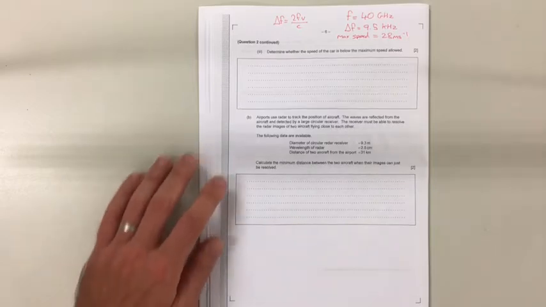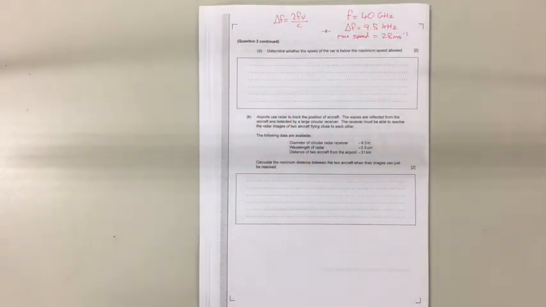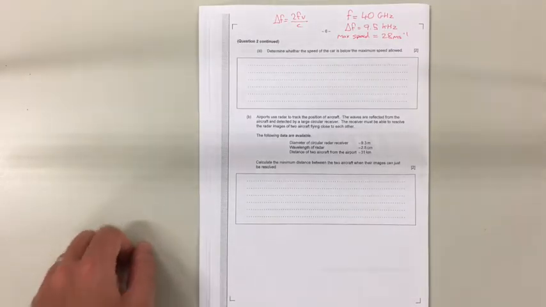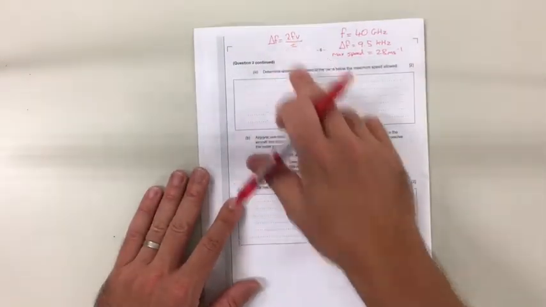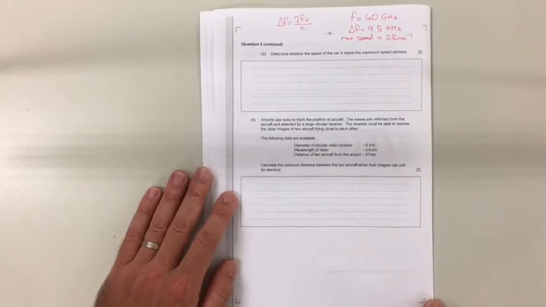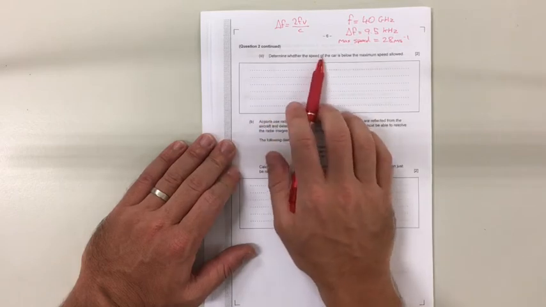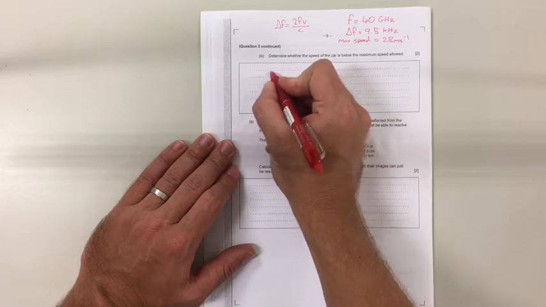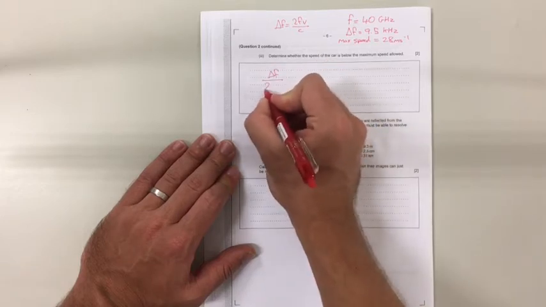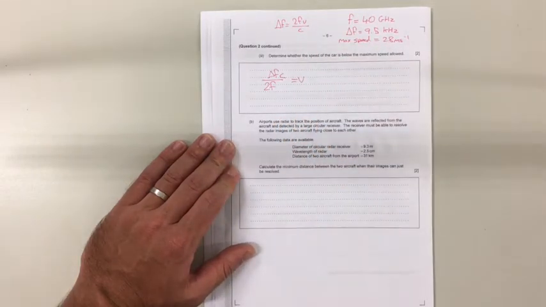Now, the second part of this question asks you to actually determine whether the speed of the car is below the maximum speed allowed. So is the car speeding or not? I've copied the information from the other page just so you can all see it in one place. So I've put that information up here, and they've even given us the equation that we need to use for this particular question. So all we need to do is rearrange this. We want to find out the speed of the car, which is v. So we need to say that delta f over 2f multiplied by c equals v. That's just a rearrangement of that equation.